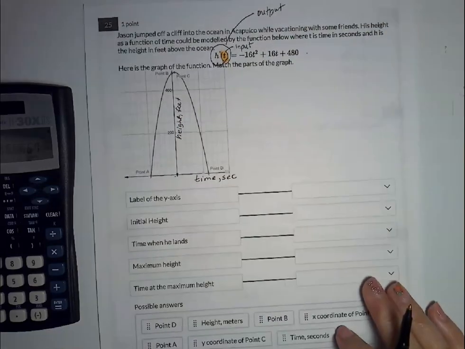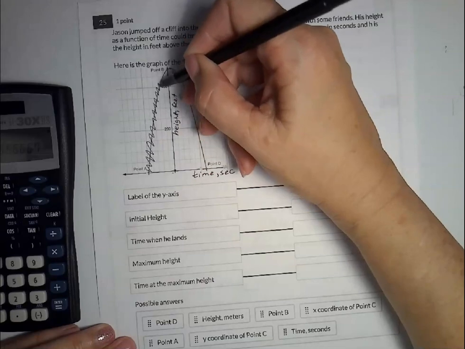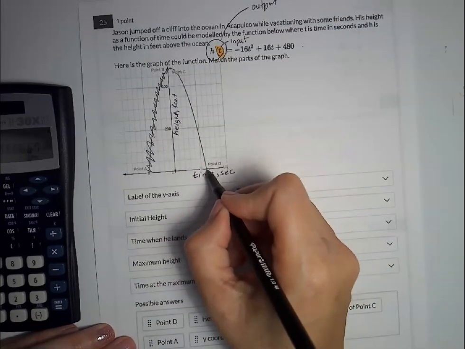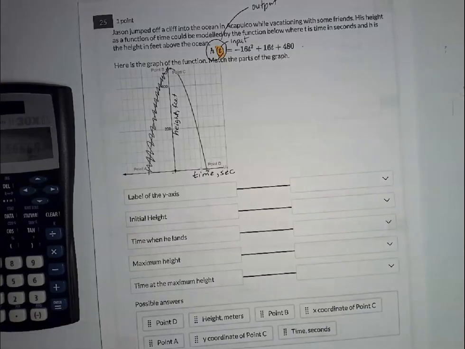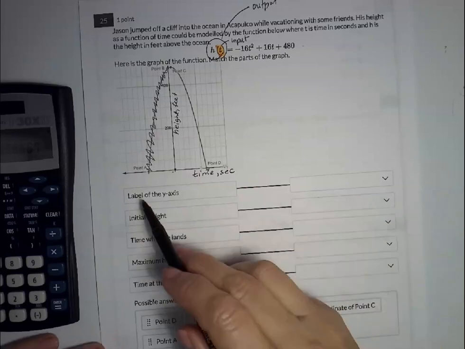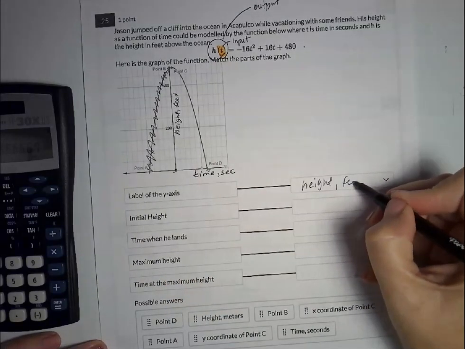So you can see that actually this part of the graph doesn't really apply because time can't be negative, right? You can't have negative time. And actually, if it went any farther, well, you could, but we're going to just leave it at that. Time can't be negative. So let's look at the pieces here. Label of the y-axis, well, that's going to be the height in feet.